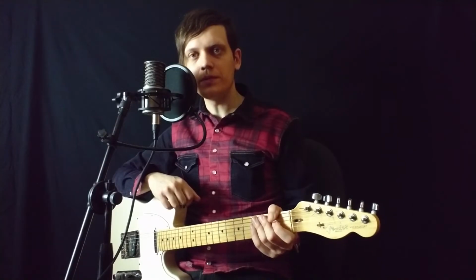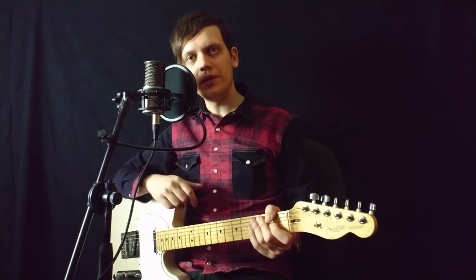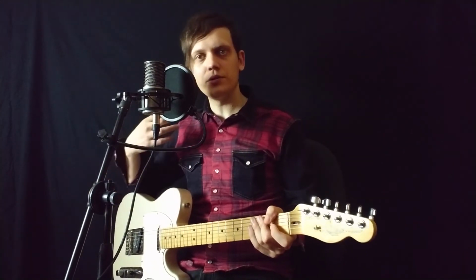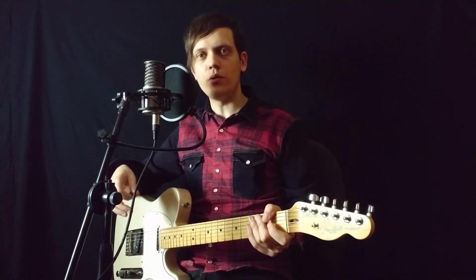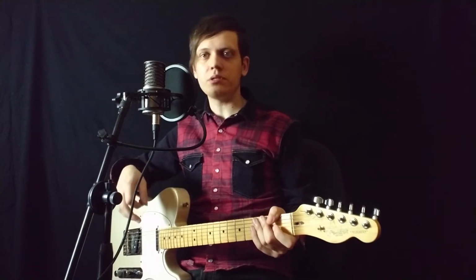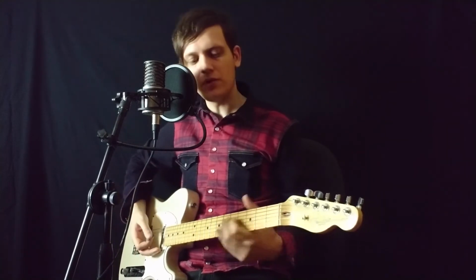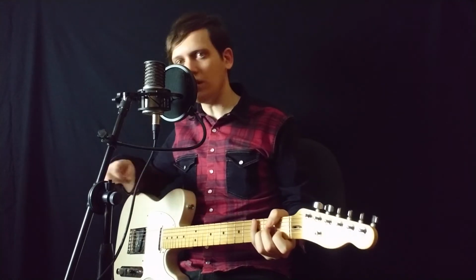Let's move on to arpeggios. The basic rule is if you're playing towards the floor, use downstrokes. If you're playing towards the ceiling, then use upstrokes. Let's start with a simple two-chord progression from C major to A minor. Let's ring all of the notes.